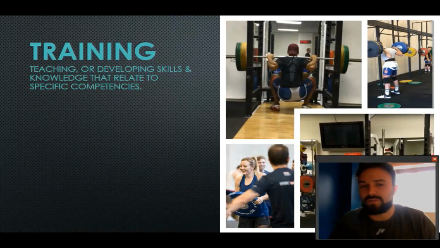So for the purpose of this presentation, the competency that we're talking about is back squatting. All right, we're going to try and teach and develop skills that relate to back squatting. And the best way to do that is to have athletes actually perform back squats.